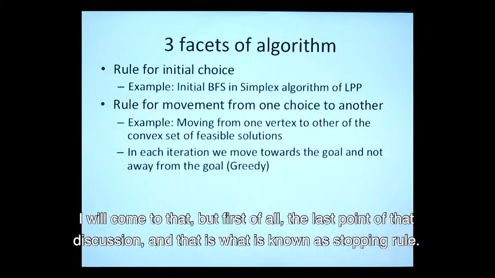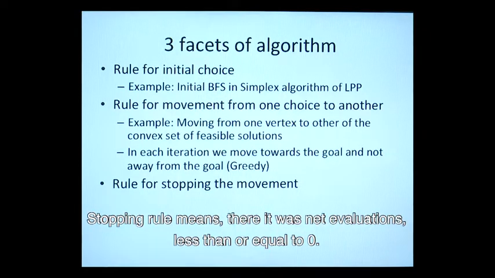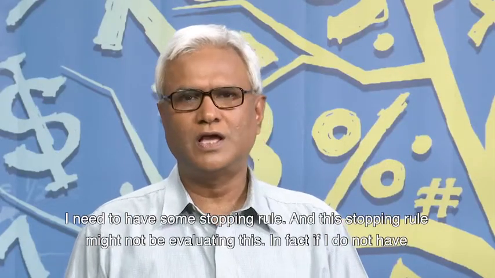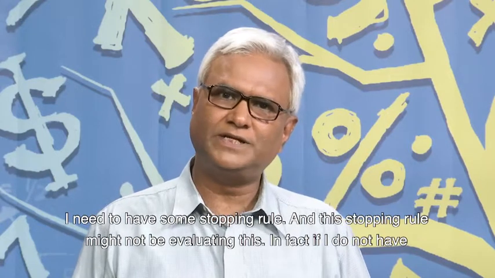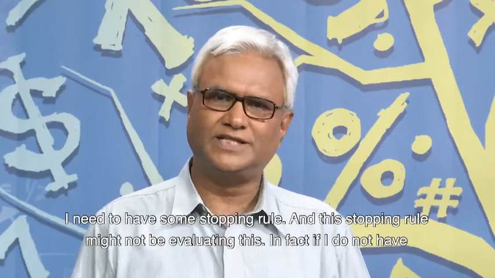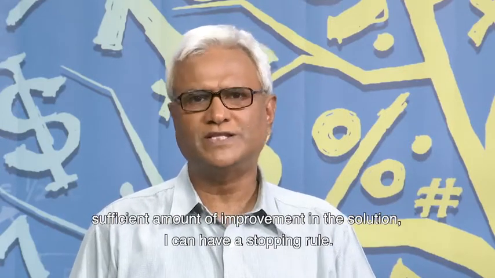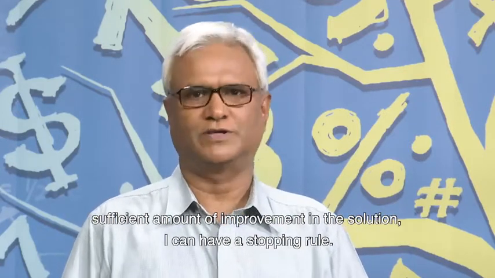I will come to that, but first of all the last point, and that is what is known as the stopping rule. Stopping rule means there it was net evaluation less than or equal to 0. I need to have some stopping rule, and this stopping rule might not be that evaluation. In fact, if I do not have a sufficient amount of improvement in the solution, I can have a stopping rule.